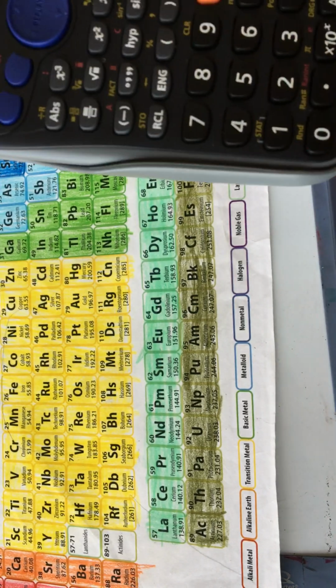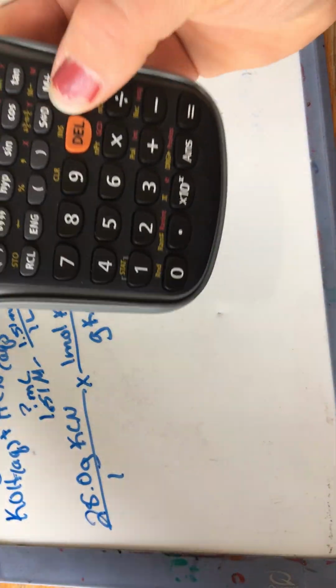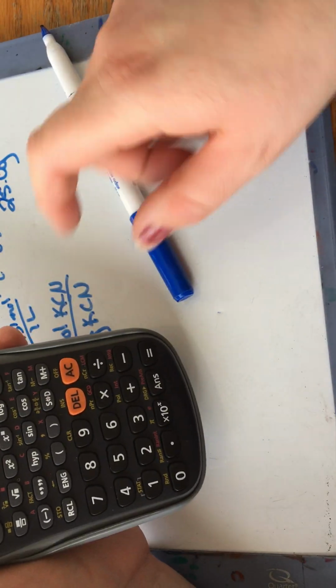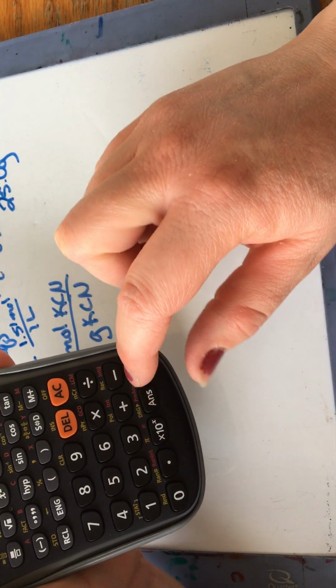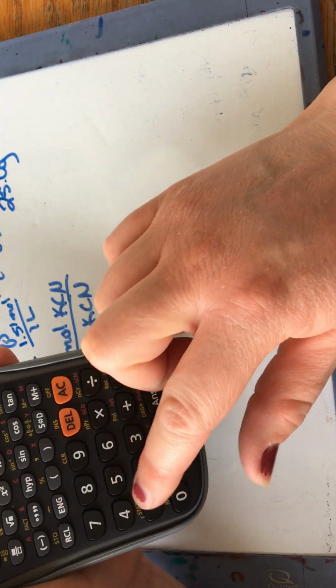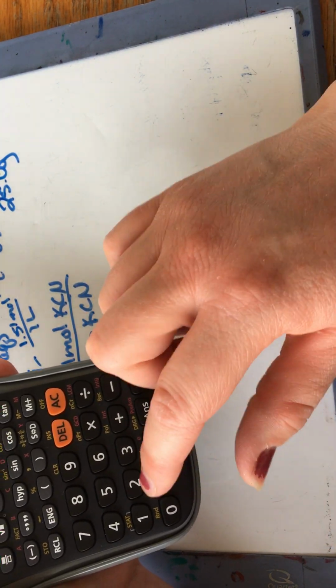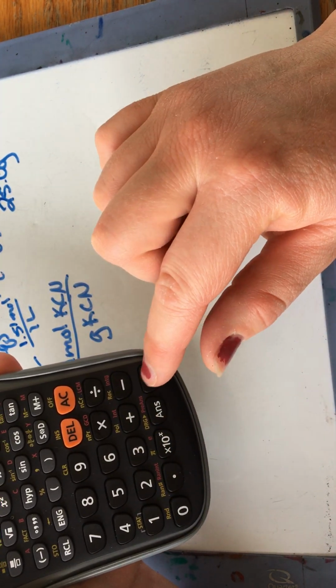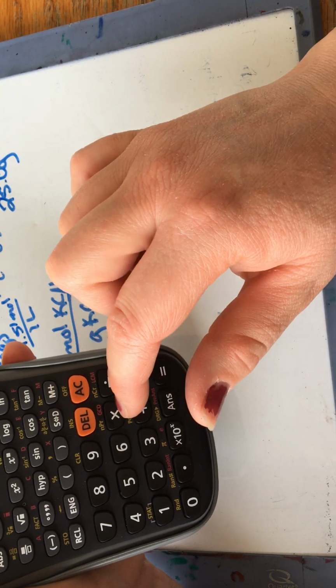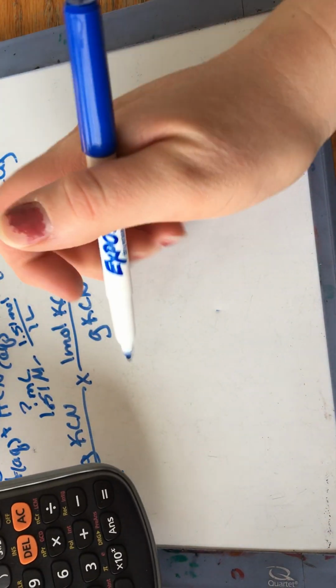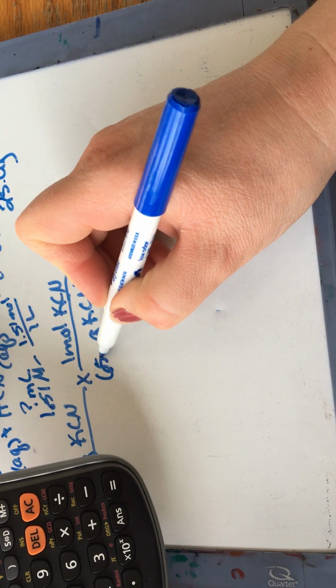Potassium is 39.01 plus 14.01 plus 12.01. Okay, so we're going to say 65.12.